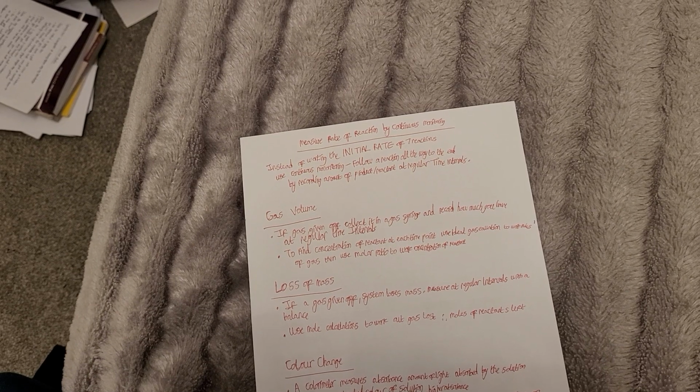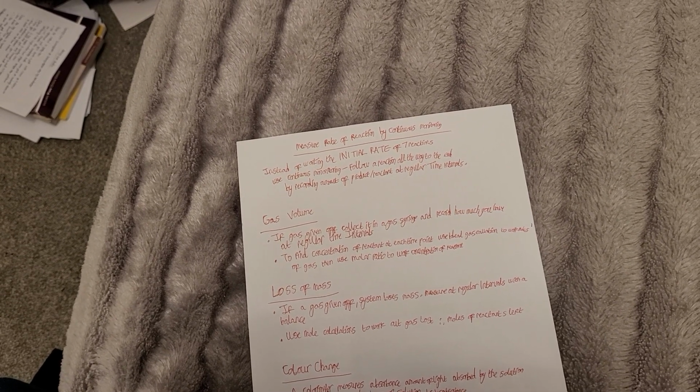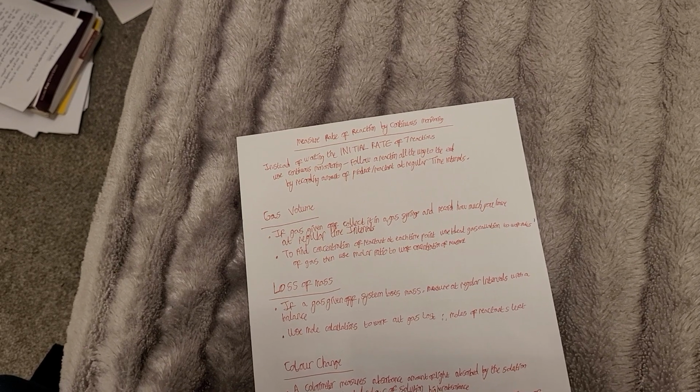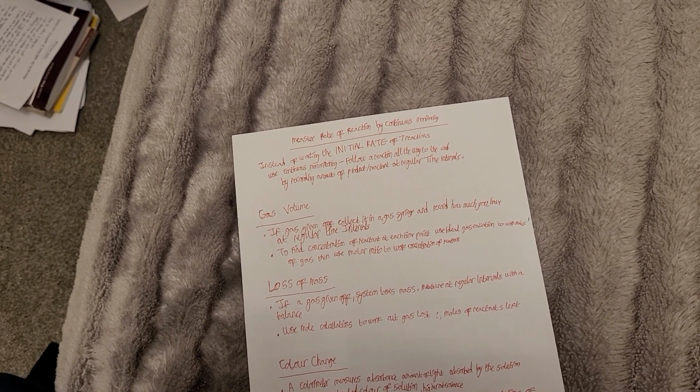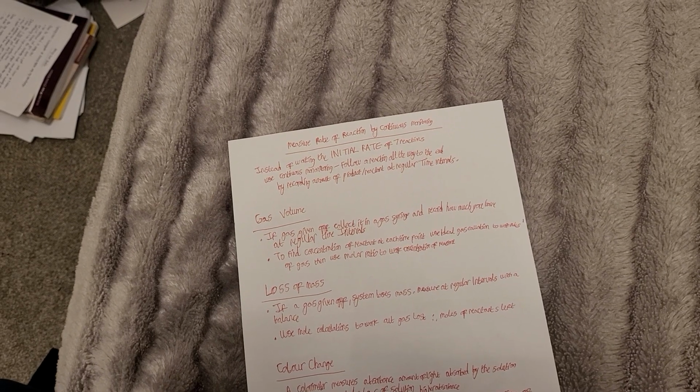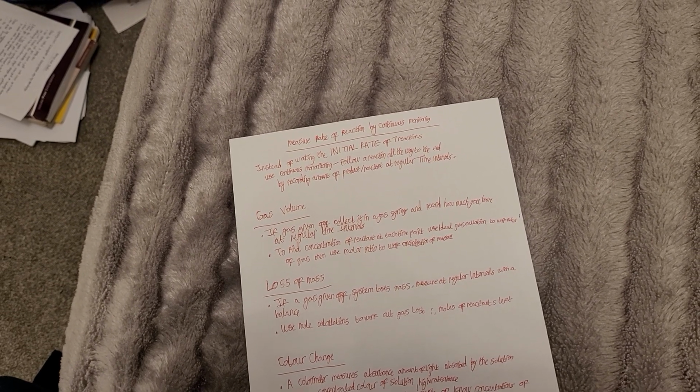Gas volume. If the gas is given off, collect it in the gas syringe and record how much you have at regular time intervals. Pretty simple. To find the concentration of reactant at each time point, use the ideal gas equation to work out moles of gas, then use the mole ratio to work out the concentration of each reactant.